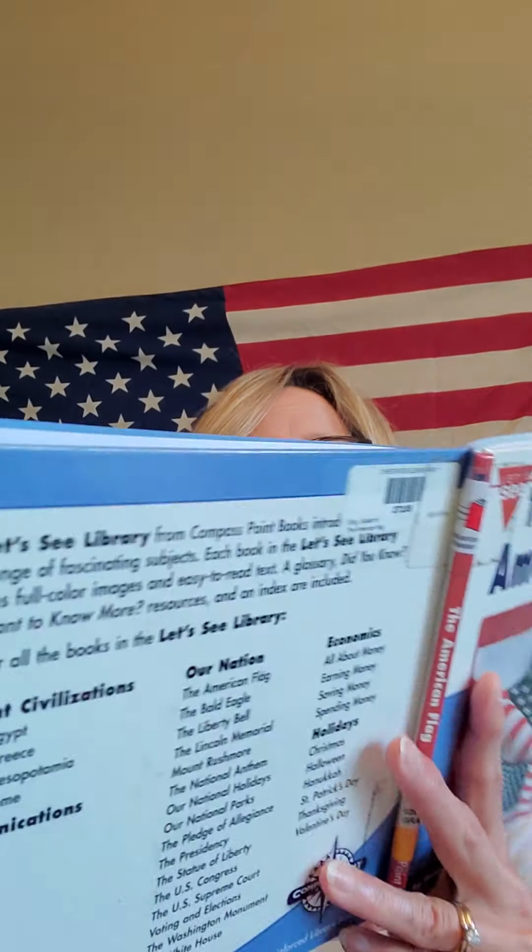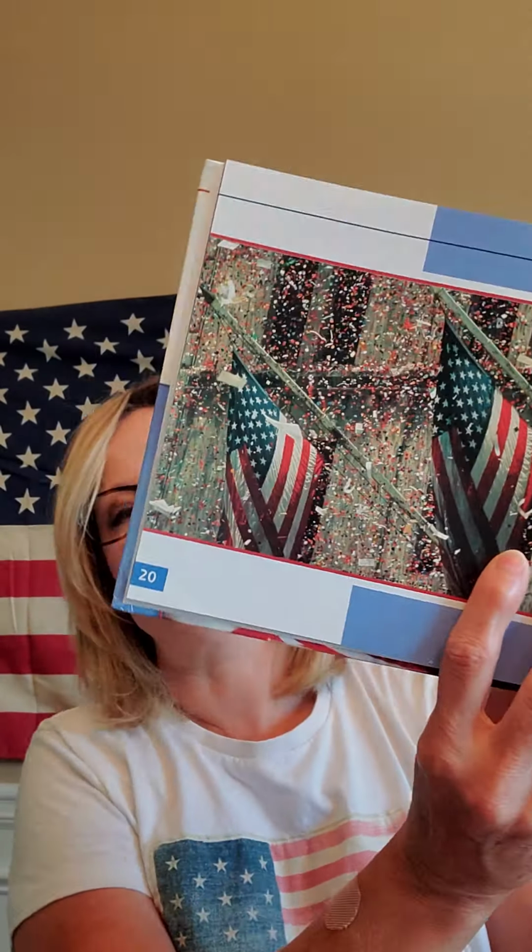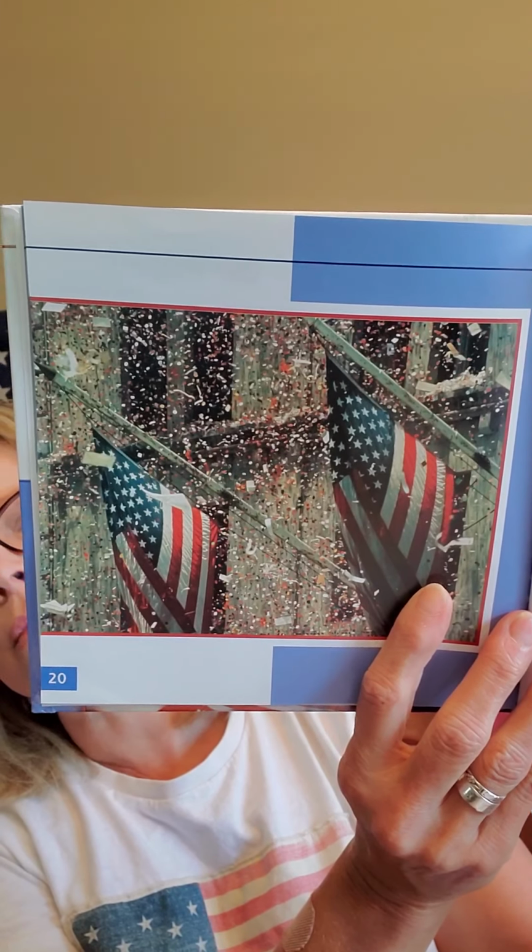So, what does the flag mean to people? Okay, there's a celebration, maybe July 4th or Flag Day. All right, so, the American flag is an important symbol. It helps us to remember all the people who built our country. It reminds us of all the people who fought for our freedom. The American flag is a symbol of the United States. And every year we honor the flag on June 14th. This special day is called Flag Day. We also honor the flag when we say the Pledge of Allegiance.